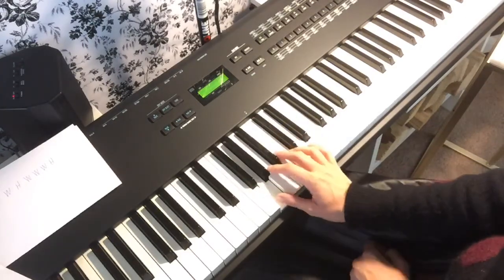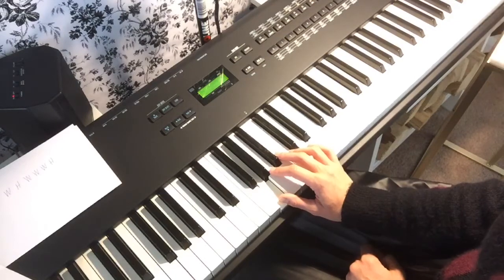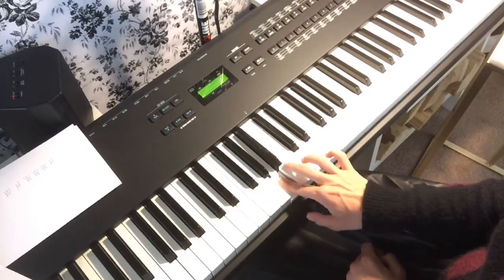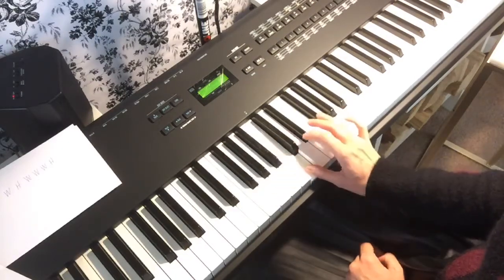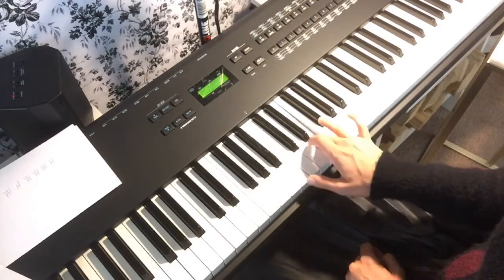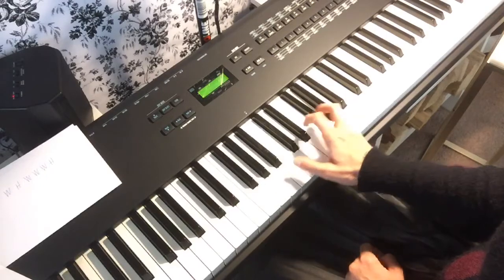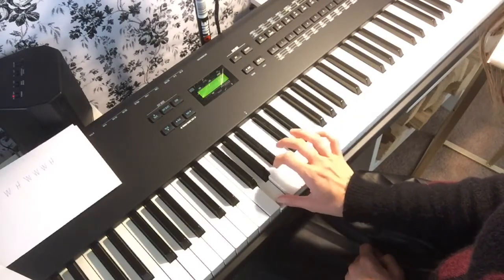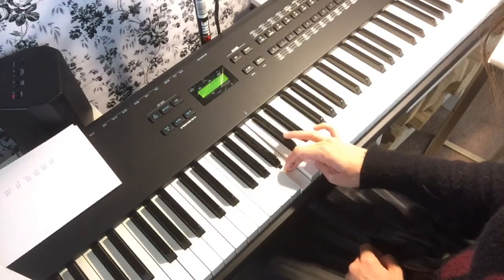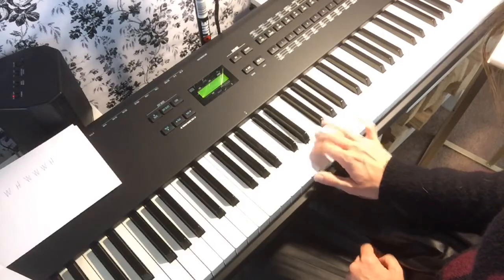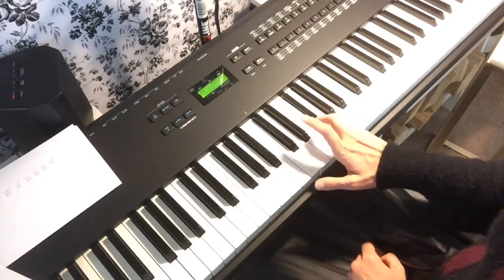All right, the key of G: G, A, B, C, D, E, F sharp, G. G, A, B, C, D, E, F sharp, G.